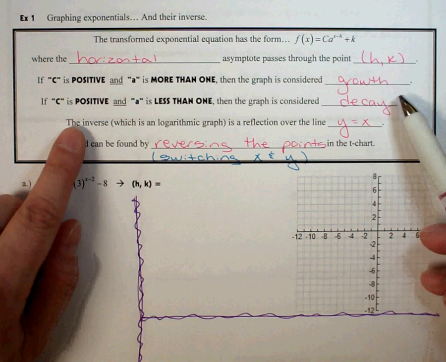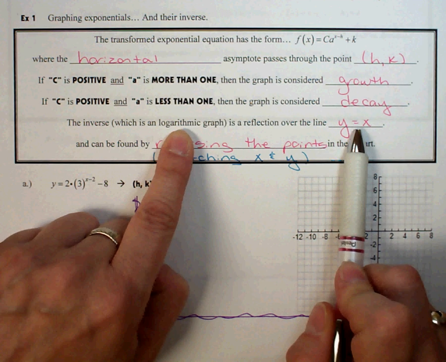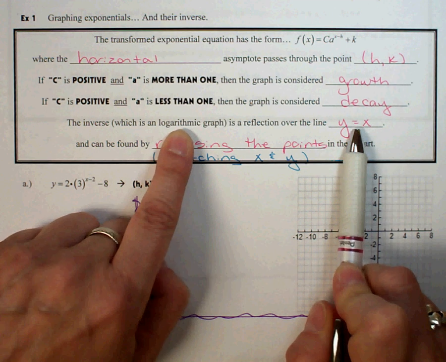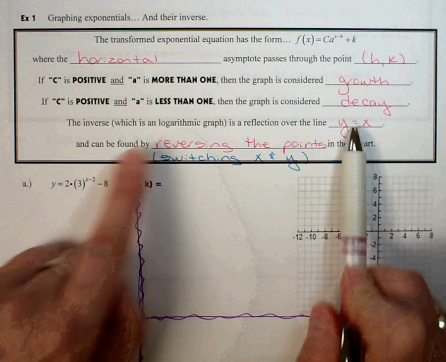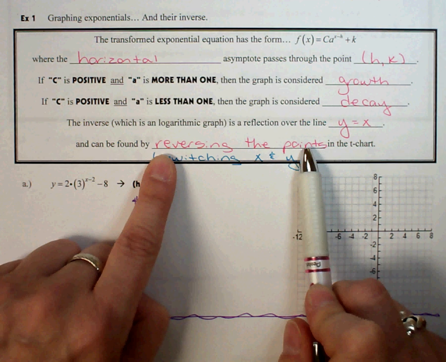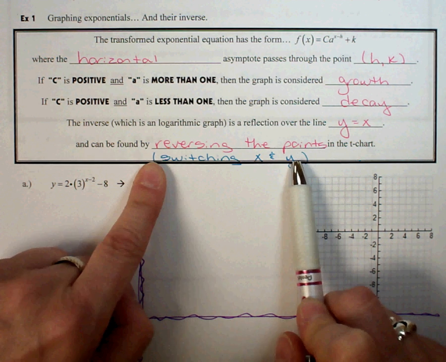The inverse of an exponential is, of course, a logarithmic graph and will be a reflection over the line y equals x. We saw earlier in the chapter that inverses are always reflections over this line. We can easily find it just as we did at the beginning of the chapter by reversing the points, and that simply means that we're going to switch the x and y.